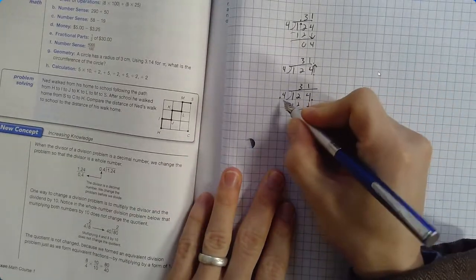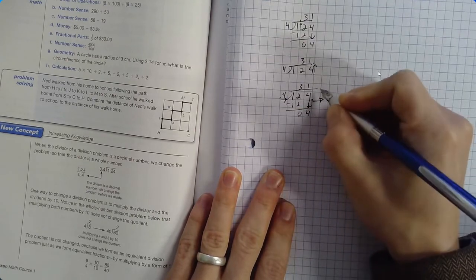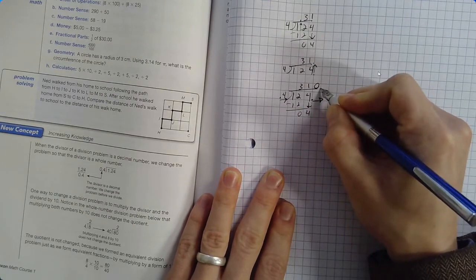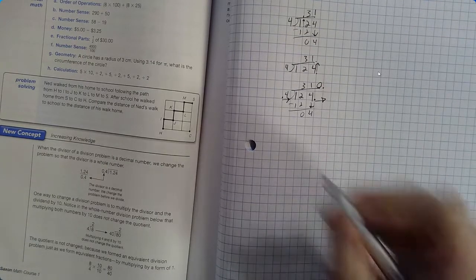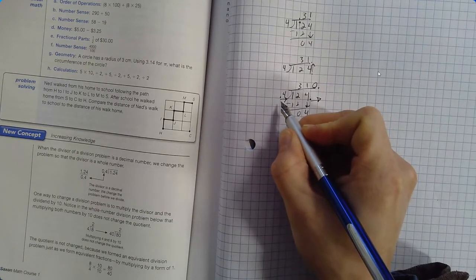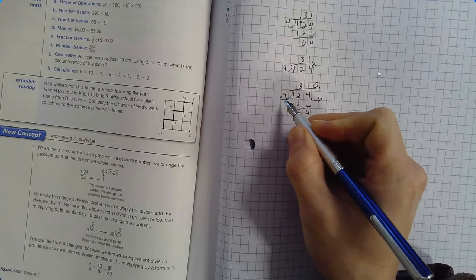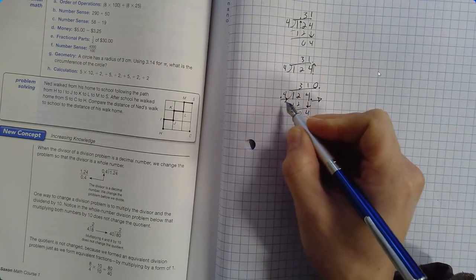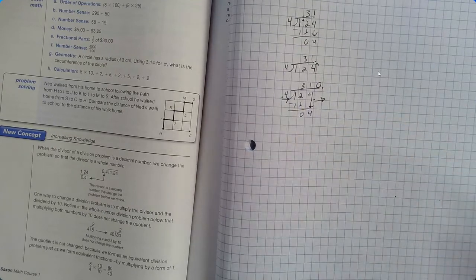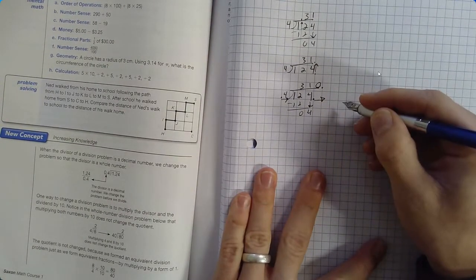So this decimal is going to move 1 to the right, okay? And our answer is actually going to be 310 times. Okay. If a decimal is in the divisor, we're going to bring the decimal over to the right. So you can do this for the answer, or you could do this for the problem.